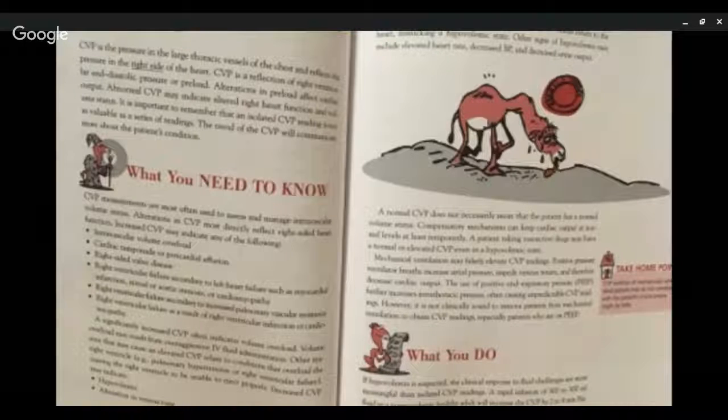Decreased CVP may indicate hypovolemia, alteration in venous tone, or dehydration. Hypovolemia may be the result of dehydration or blood loss.